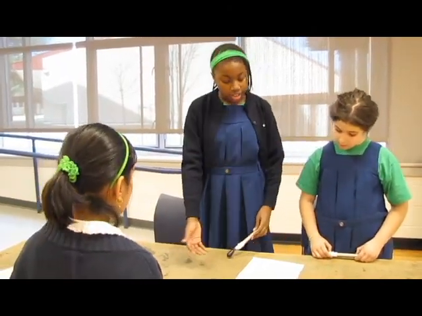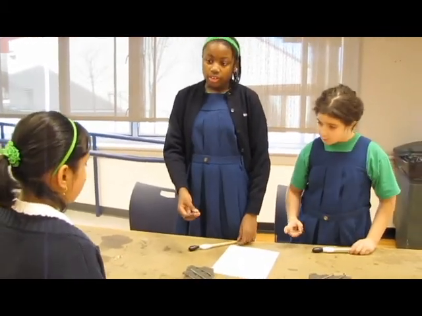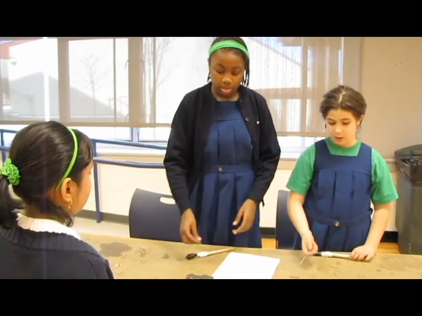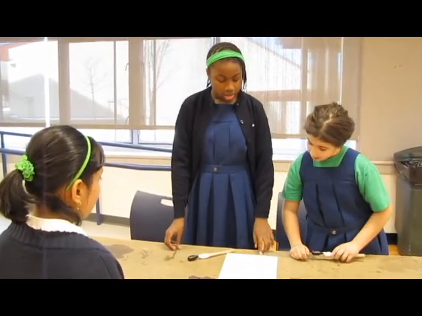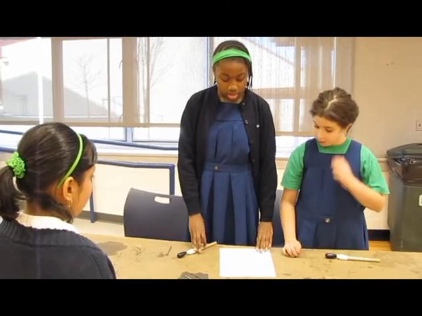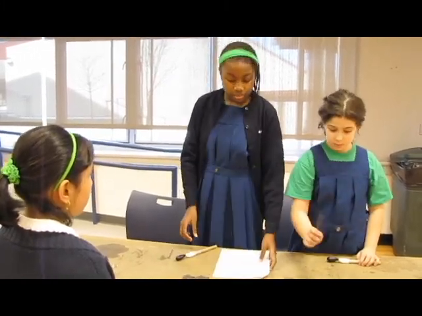This is the model xylophone. Do you think the biggest nail will be higher or lower? It's lower. Very good. Okay, so a larger nail makes a lower sound. So a smaller nail makes a higher sound.